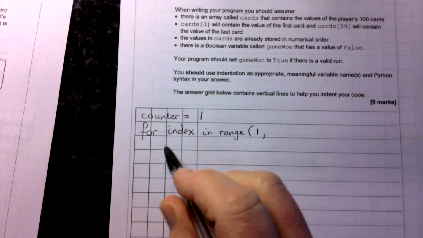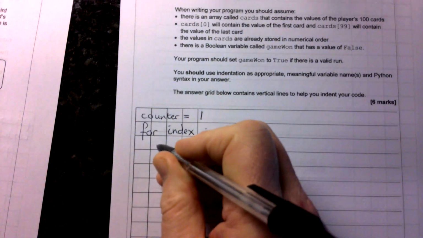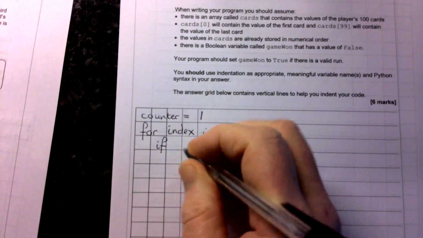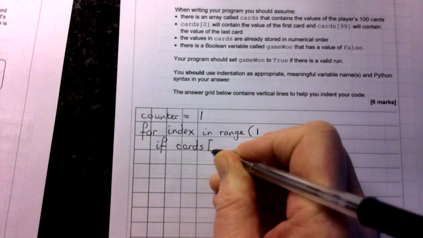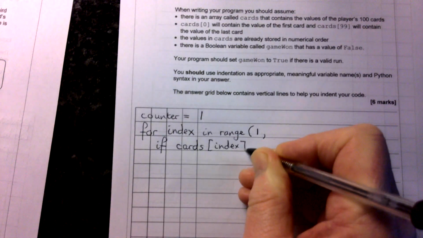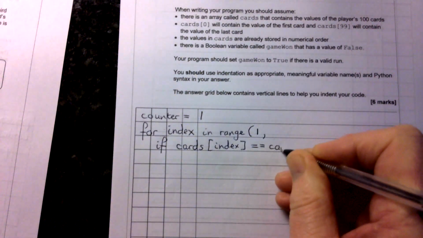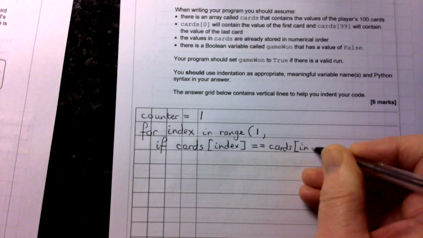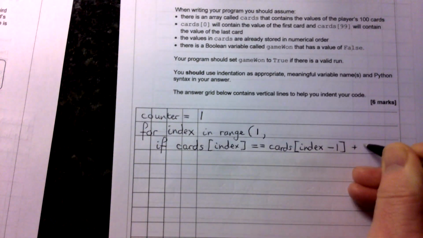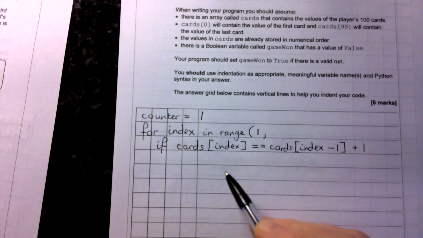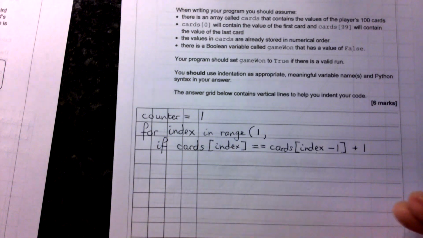Now what I want to do is check whether the card number that I'm at is 1 more than the card number in front. Now remember, I'm indenting. So if cards at my position index equals, double equals, remember, I always forget that, cards index - 1 plus 1. So in other words, the item in the list before, add 1 to it, and it's the same as me. That means I am 1 more than the one before. So I'm in a run.